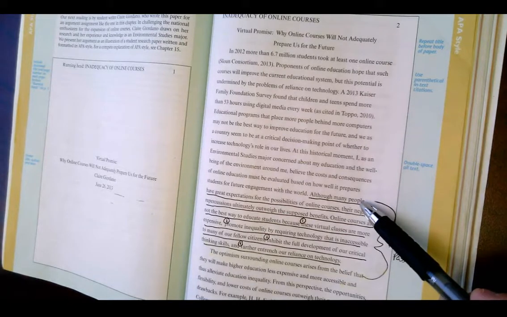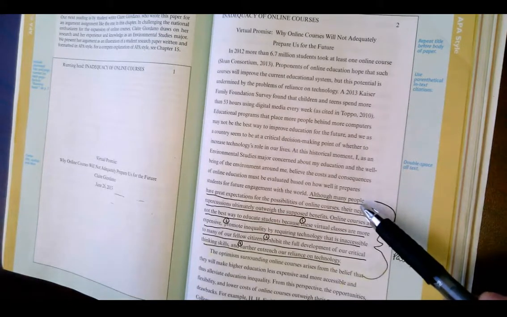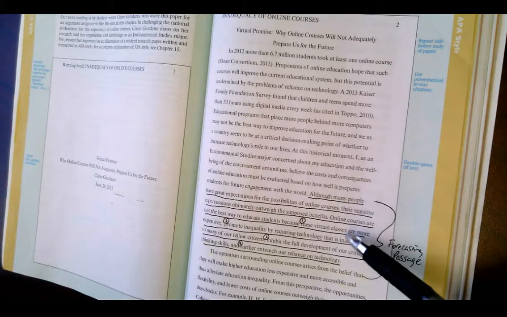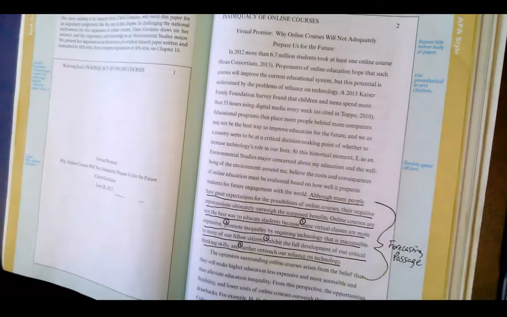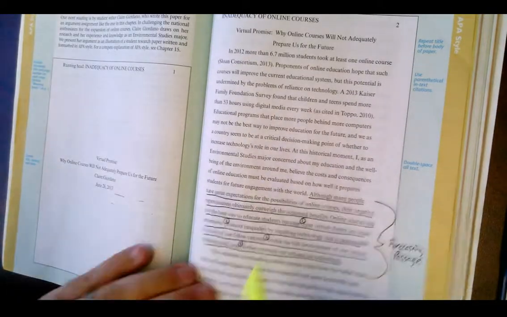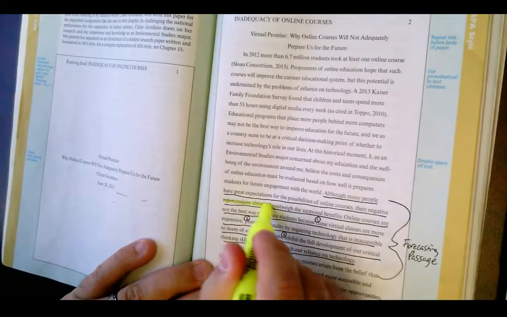Now look at the writer's thesis right here. Although many people have great expectations for the possibilities of online courses, their negative repercussions ultimately outweigh the supposed benefits. This is the writer's thesis. So I'm just going to go ahead and highlight that.